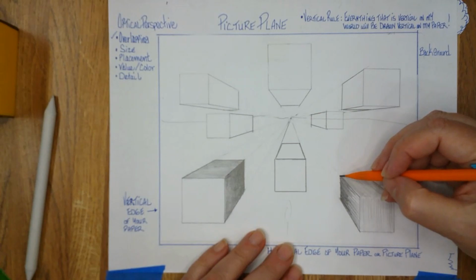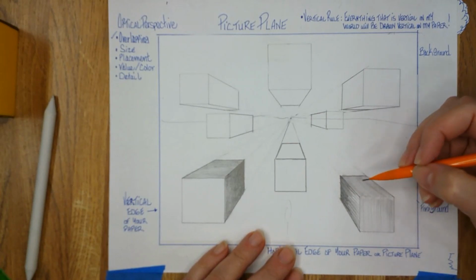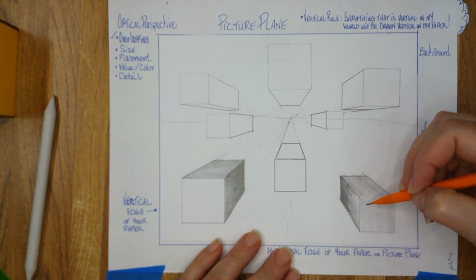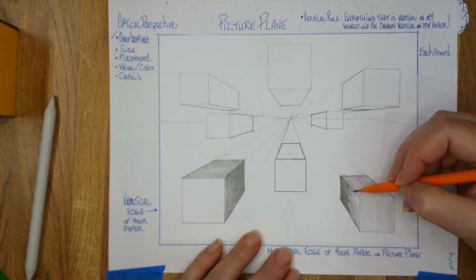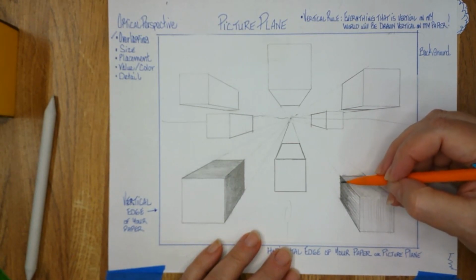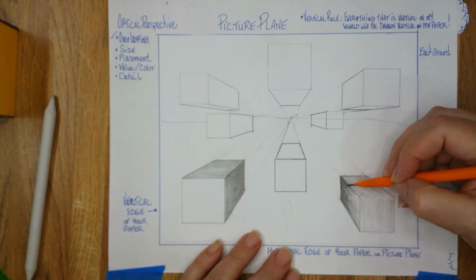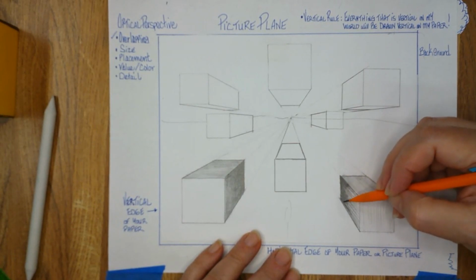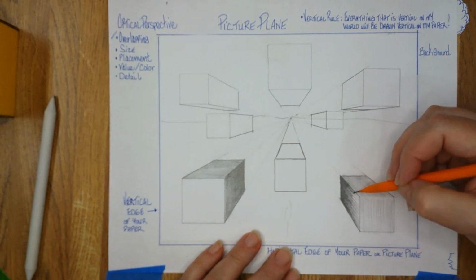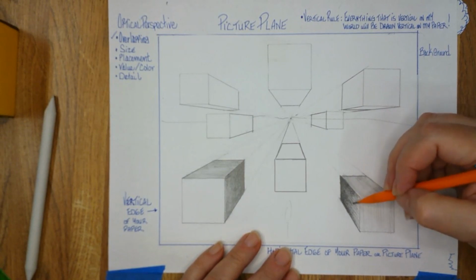Now, one of the things I'd like you to start learning to do is getting rid of the hard black lines. So you can see I have a hard line here. I would like to see you take your values just dark enough that we lose the black line. So I'm actually going to go a little darker on my side here and try to lose that black line.